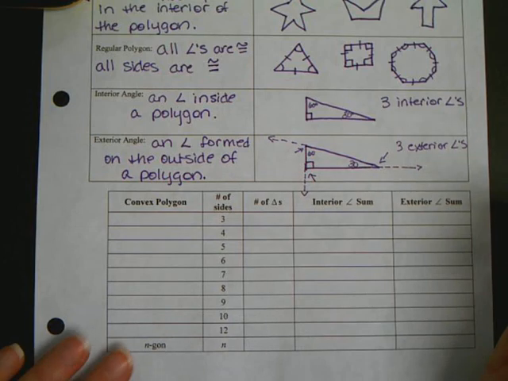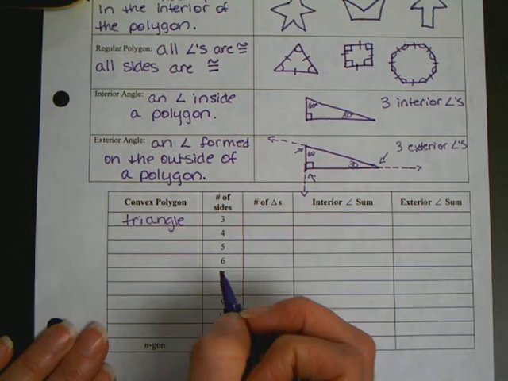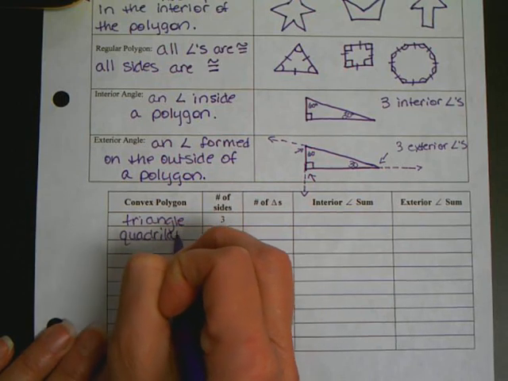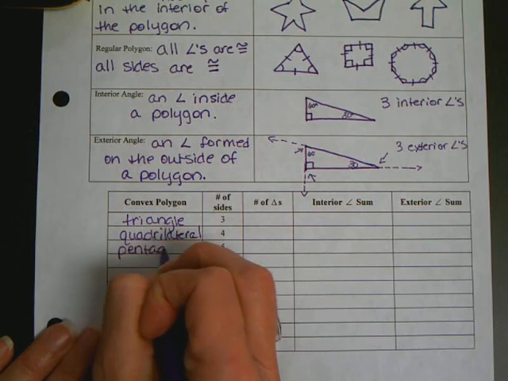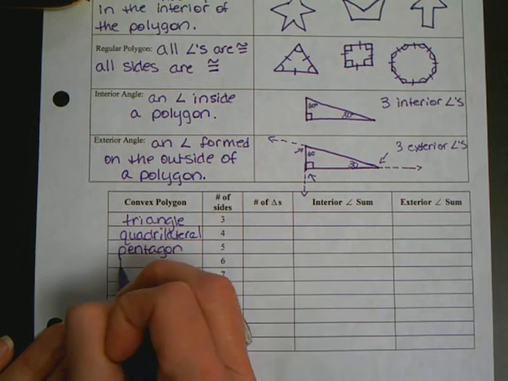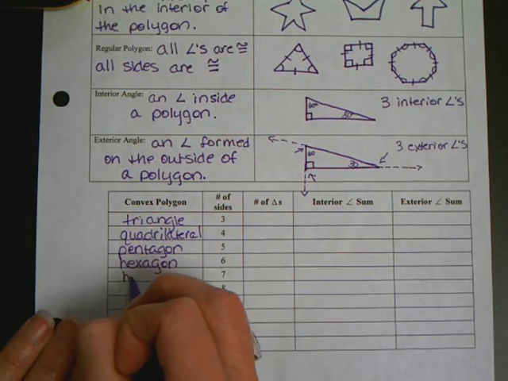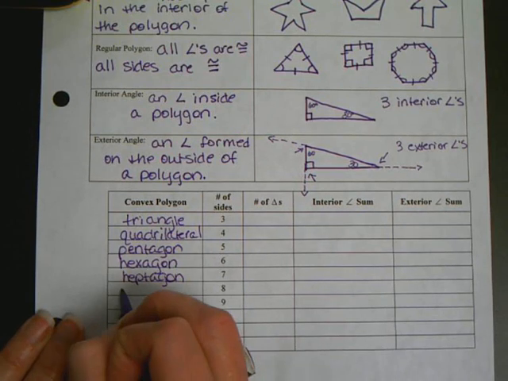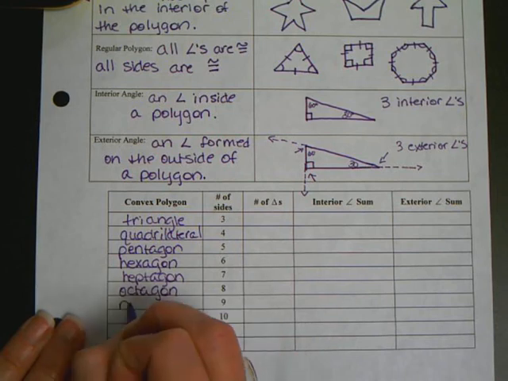A 3-sided polygon is, of course, a triangle. 4-sided is a quadrilateral. 5 is a pentagon. 6 is a hexagon. 7 is a heptagon. 8, octagon. 9, nonagon.